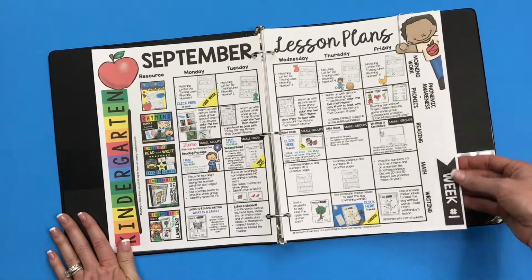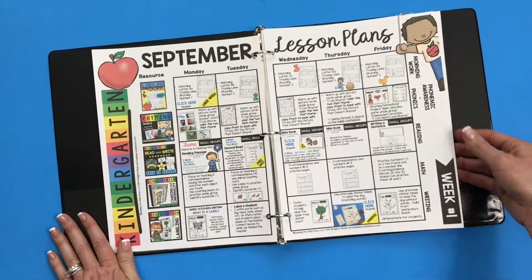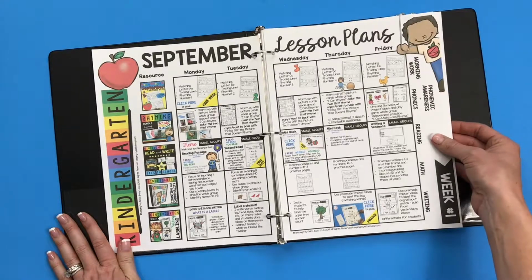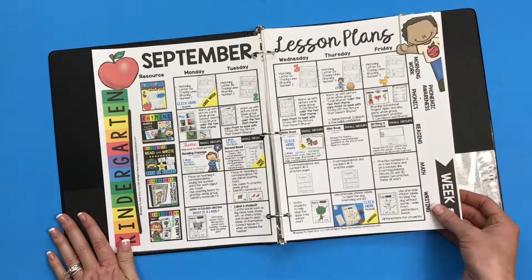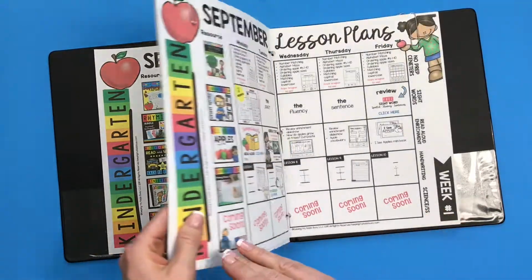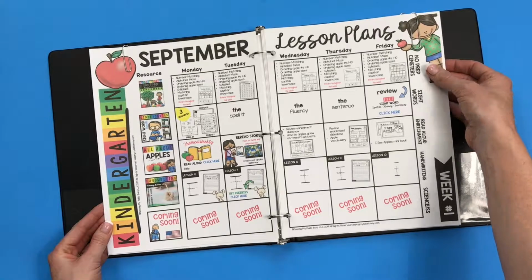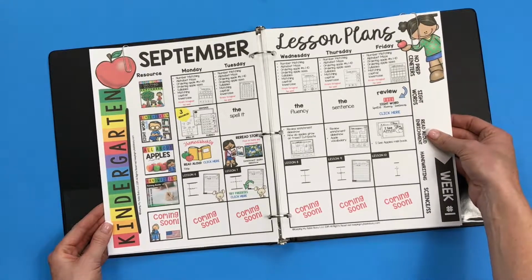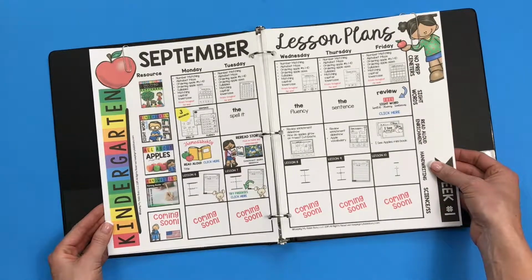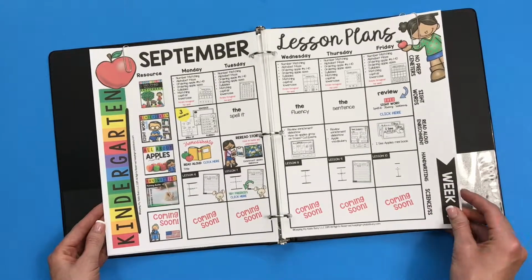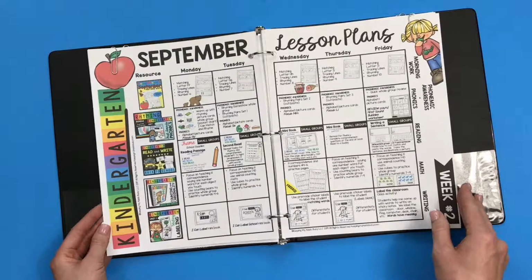So this is what we're doing in September for week 1. Here's our morning work, our phonemic awareness and phonics, reading block, math, writing. And if I turn the page, I'm still on week 1, but here are my centers, my sight words, our read aloud and enrichment, our handwriting, and then our science and social studies. That'll be coming very soon. Then I turn the page and now I'm on to week 2.